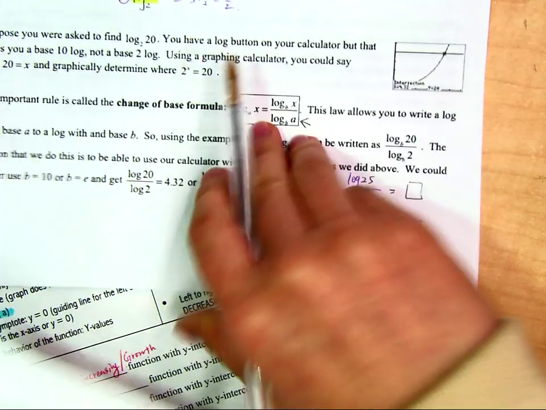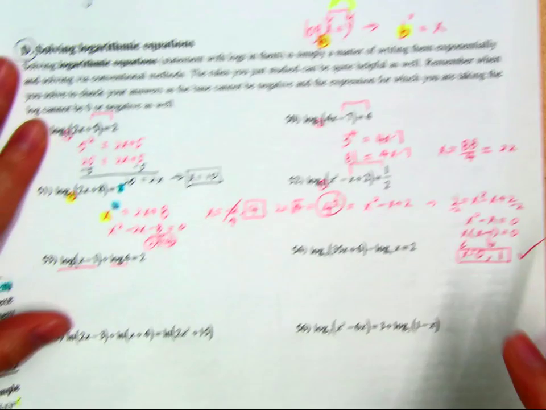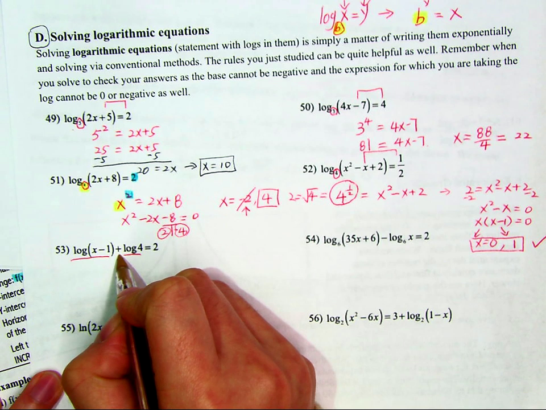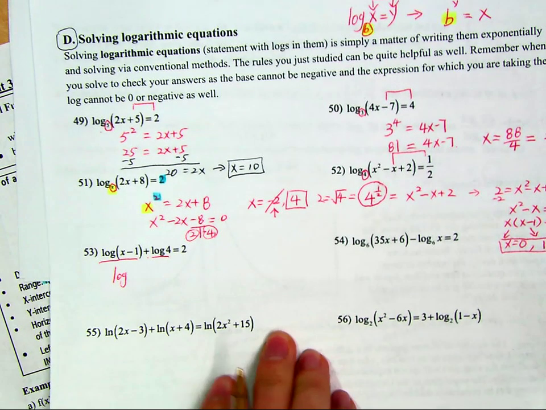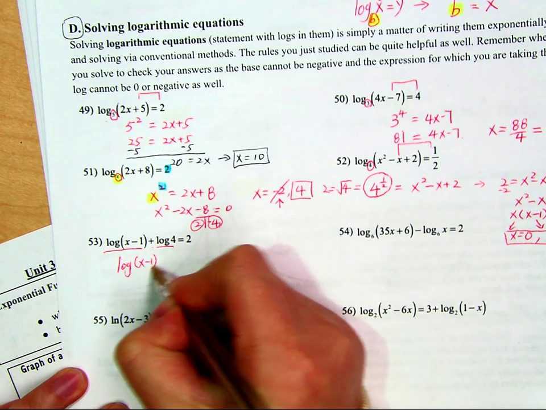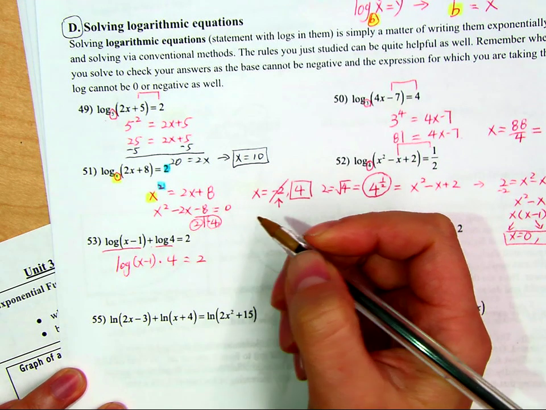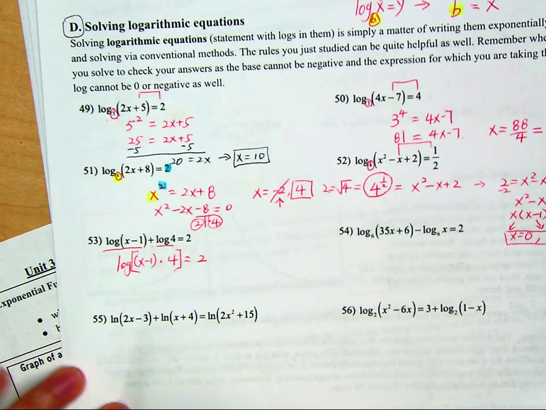Okay, let's see. When we have addition, that means we can change to multiplication. So we have a log, no change. And then we have x minus 1 times 4. And then keep the 2 on the other side, no change. Actually, this goes with the whole thing. We still have a log of this whole stuff.